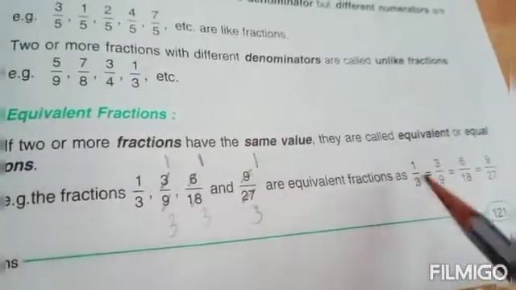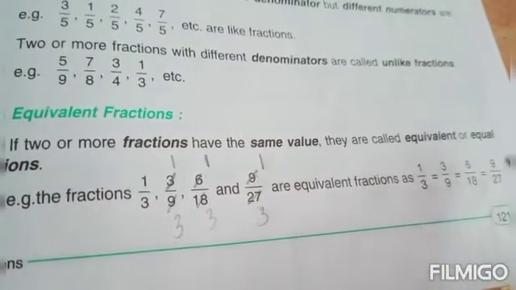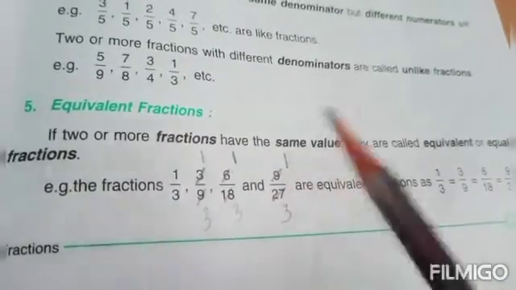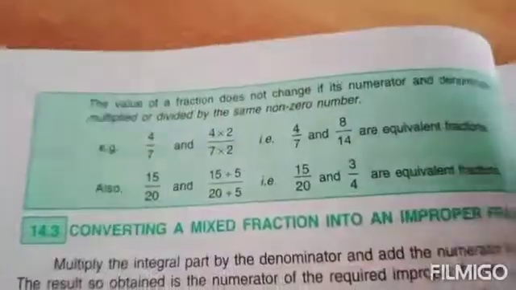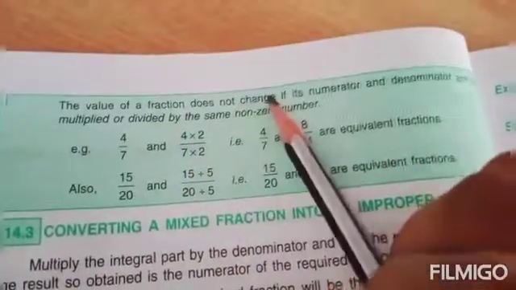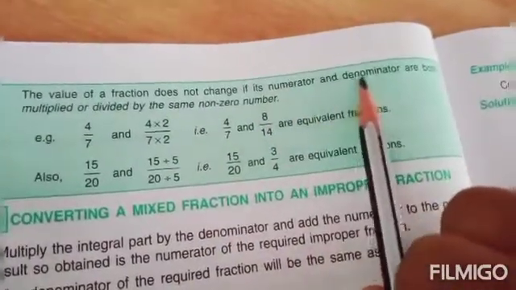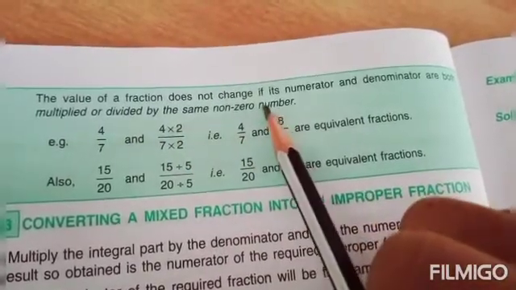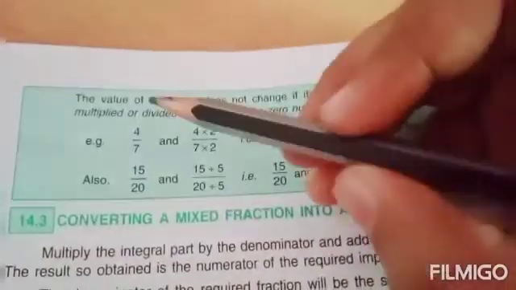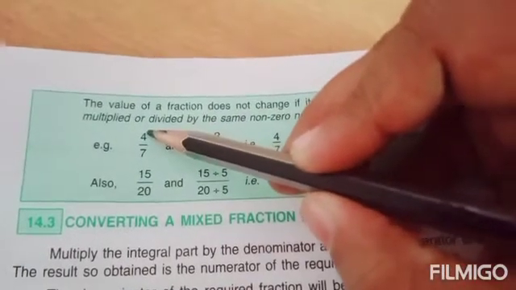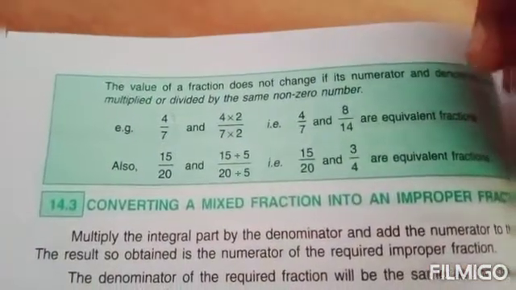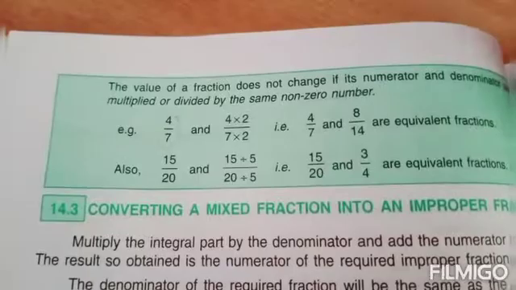Okay, 1 by 3 equal to 3 by 9 equal to 6 by 18 equal to 9 by 27. These are all equal fractions or equivalent fractions. The value of a fraction does not change if its numerator and denominator are both multiplied or divided by the same non-zero number. That means if we multiply the numerator and denominator of a fraction by the same number, its value will not change.